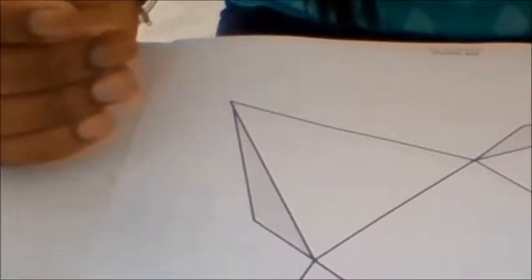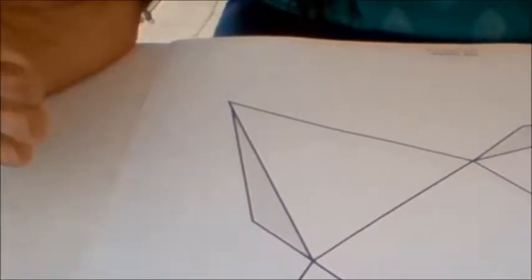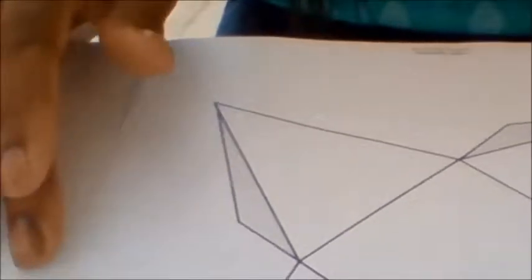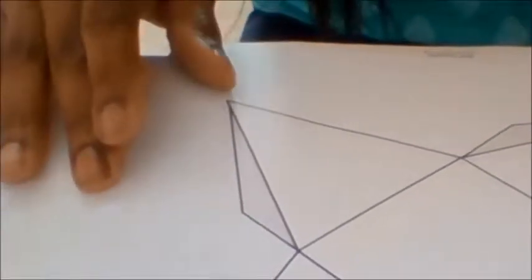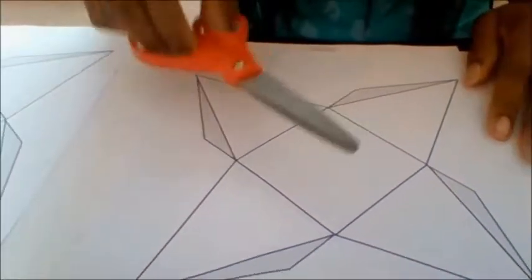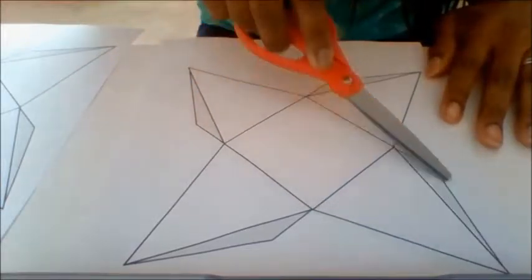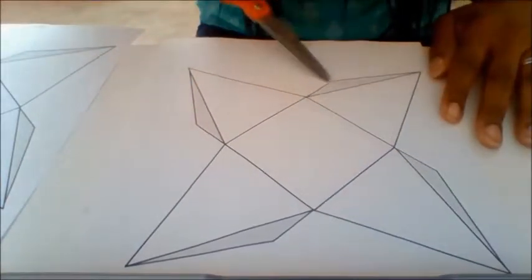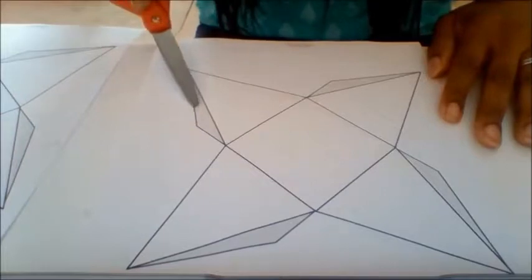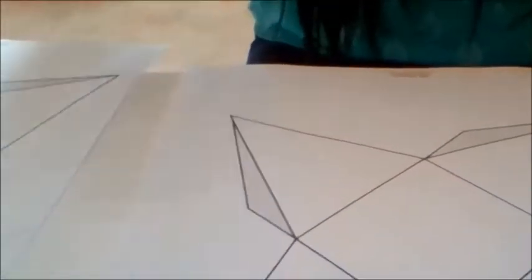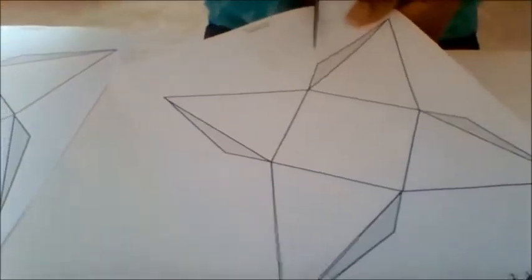Now that you have your net of your three-dimensional figure, I'm going to provide you with an example of how to actually construct your net. So right now, what's very important is that when you're cutting, you cut along the outside of the net, along the black lines. Please make sure that you don't cut off any of the tabs, because you're going to need your tabs to fold to construct your three-dimensional figure.